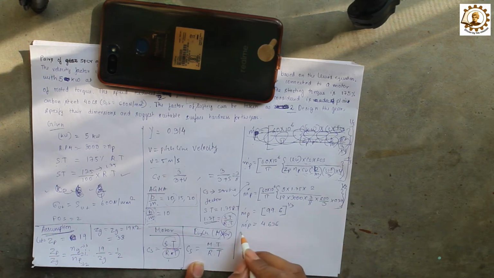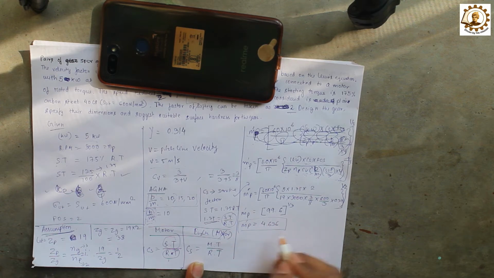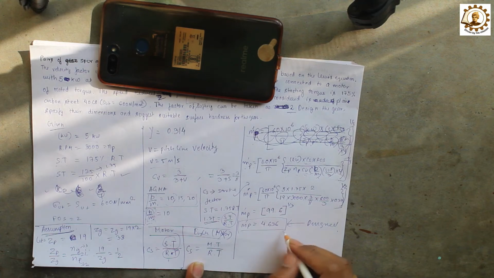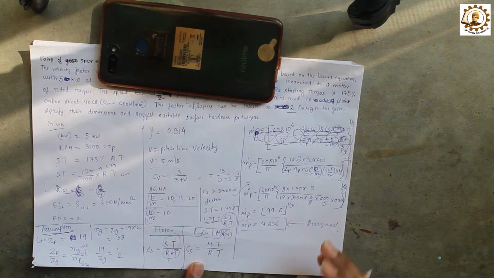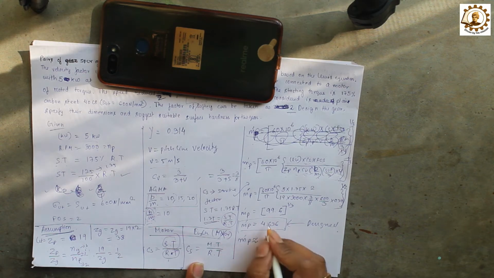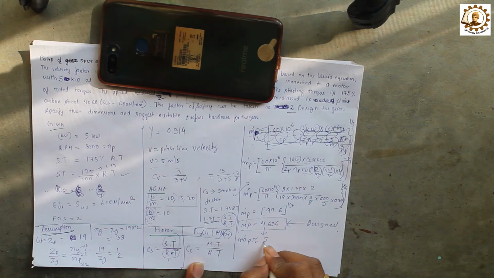So we know that the calculated design module is 4.636. As per design, I told you we have to take the maximum, so I'll approximate this to 5.